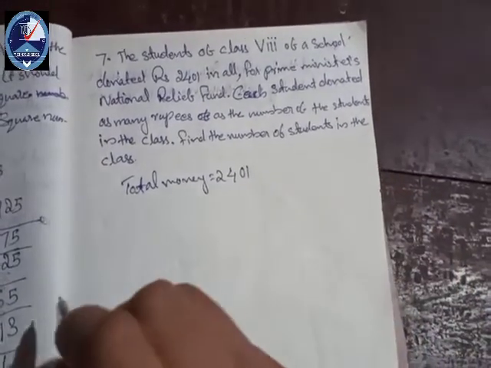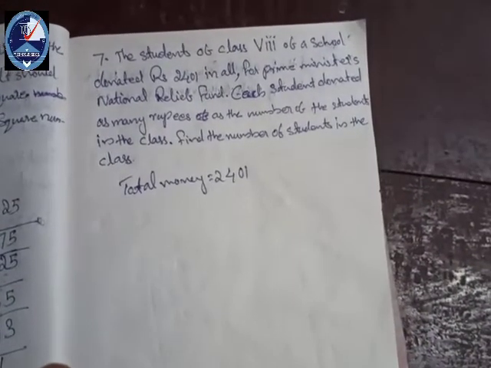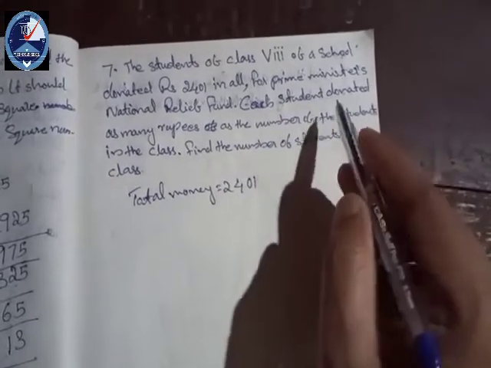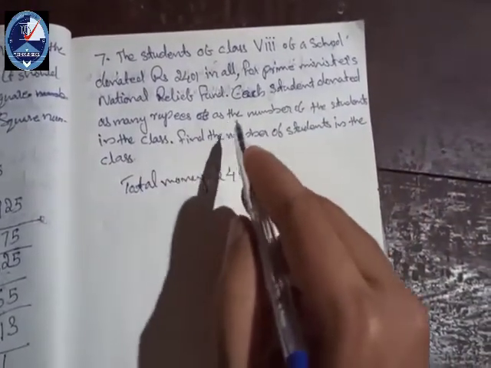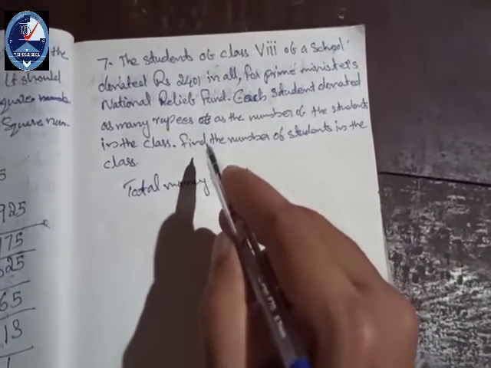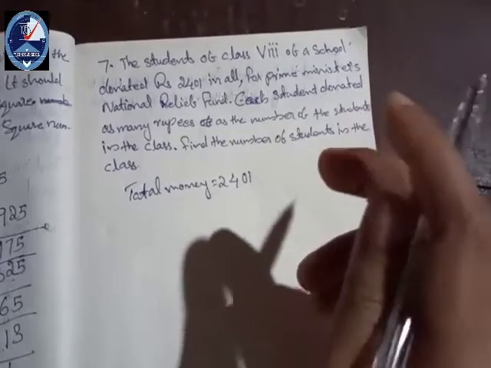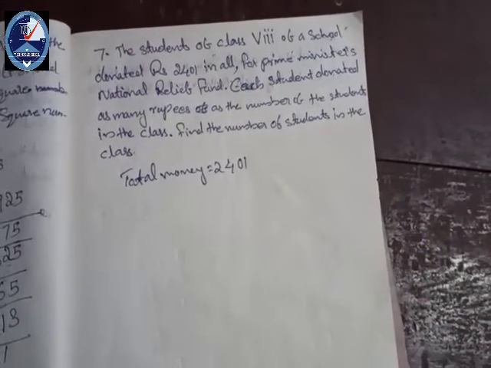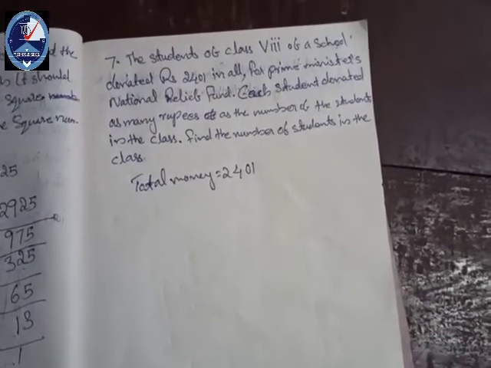2401 rupees. Okay, then next, what does it say? Each student donated as many rupees as the number of students in the class. In the class, how many students are there? If there are 30 students, then each student would give 30 rupees.